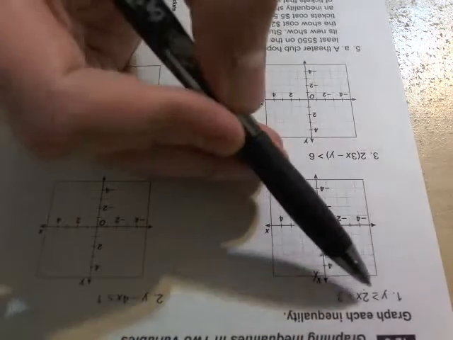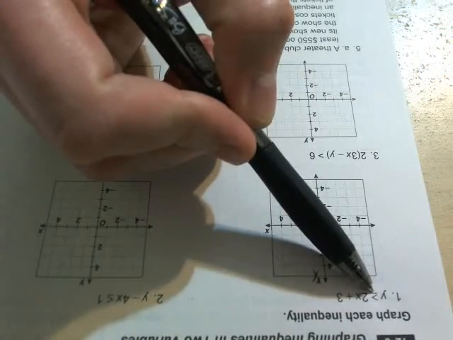Now, you have to remember, when we're doing inequalities, you have to graph lines in a certain way. When the symbol here has one of the lines underneath, it's graphed with a solid line. When it does not have one of the symbols underneath, it's a dashed line. So this is going to get graphed with a solid line.